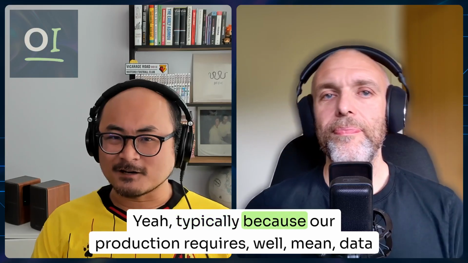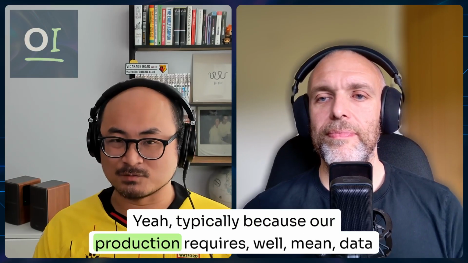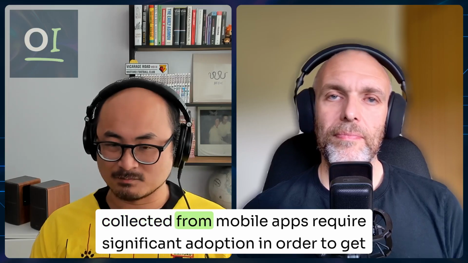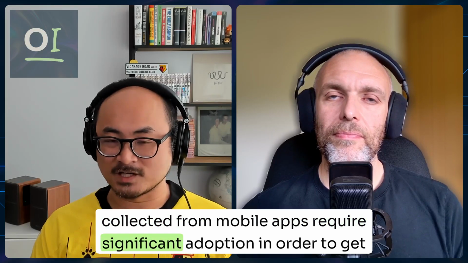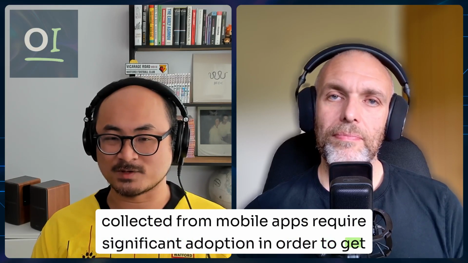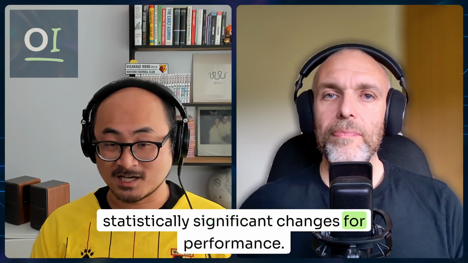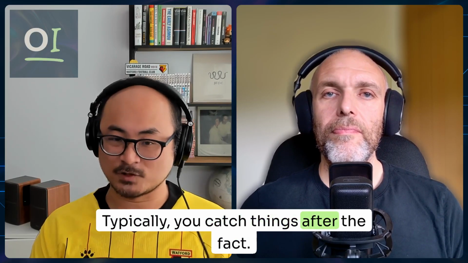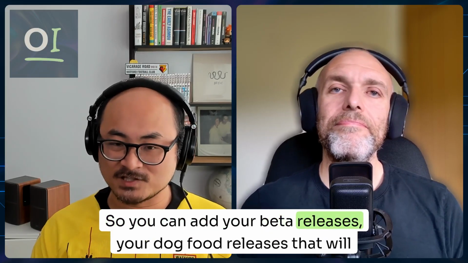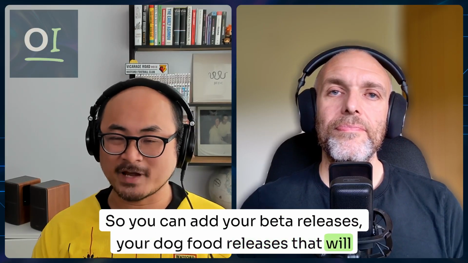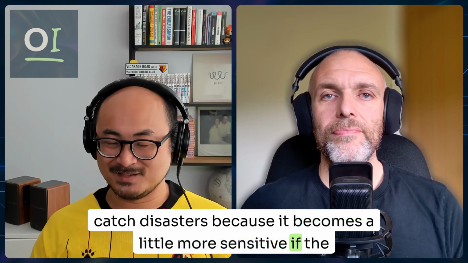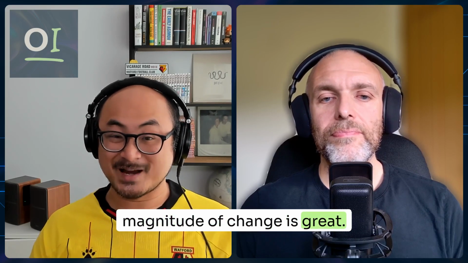Yeah, typically, data collected from mobile apps requires significant adoption in order to get statistically significant changes for performance. Typically, you catch things after the fact. You can have your beta releases, your dogfood releases that will catch disasters, because it becomes a little more sensitive if the magnitude of change is great.